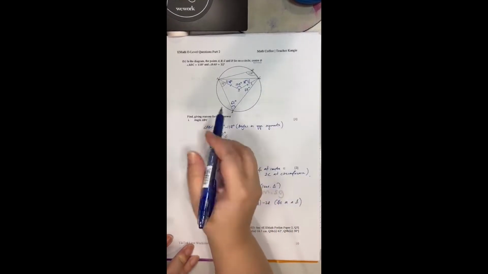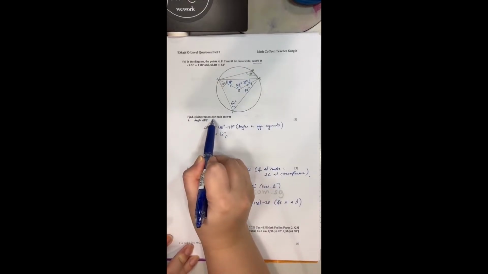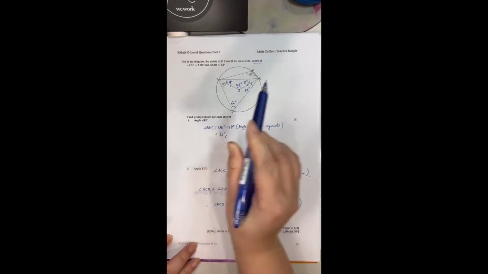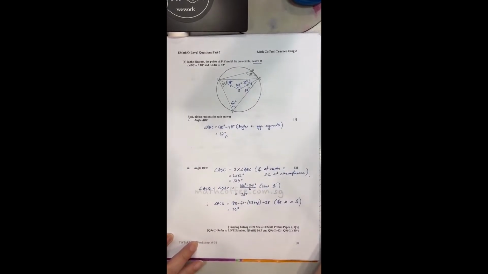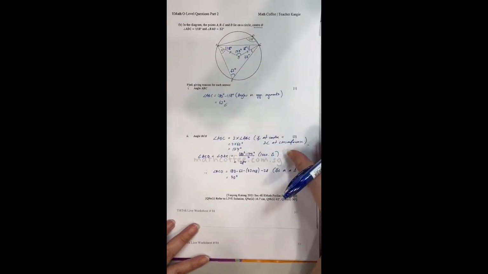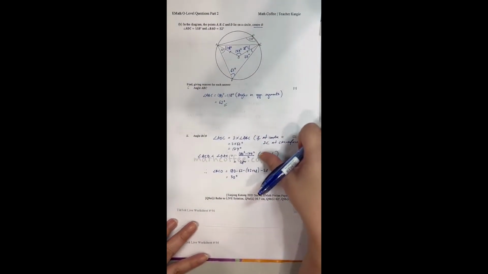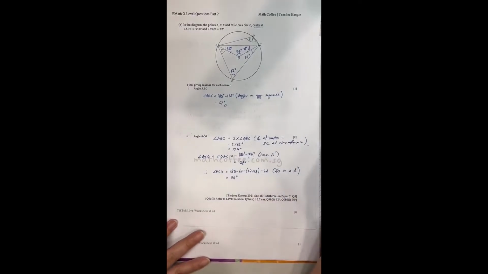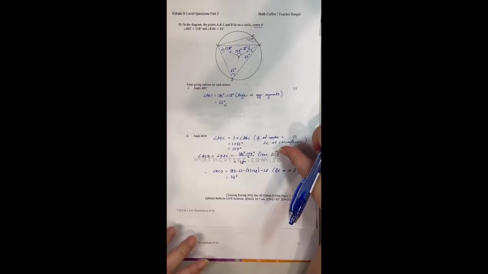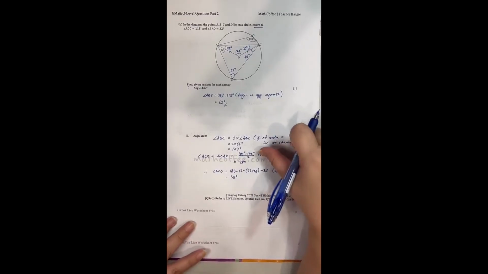This one you have to put, because you see they already say "find, giving reasons for each answer." So they already put here give reason, you must give reason. Can you put base angles of isosceles triangle also? Can. Strictly speaking, I feel that it's a very small issue.